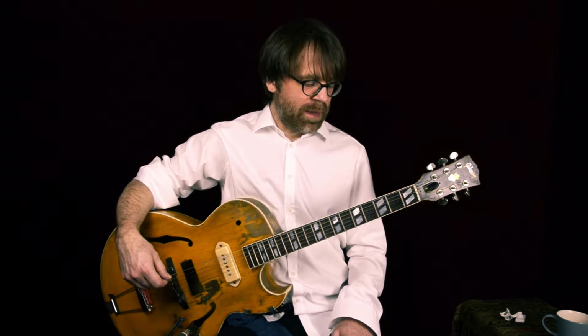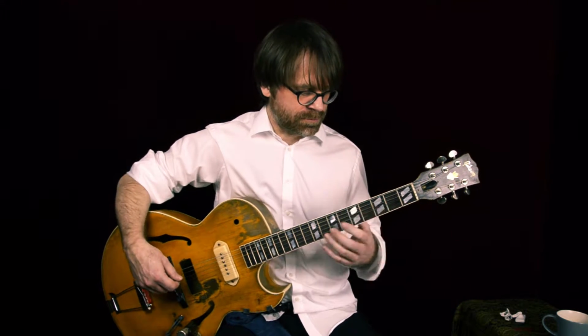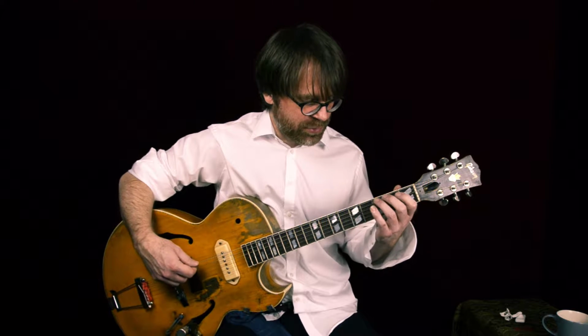Then we have a 7th chord, G minor 7. This also has tonic function. So G minor 7, arpeggio.